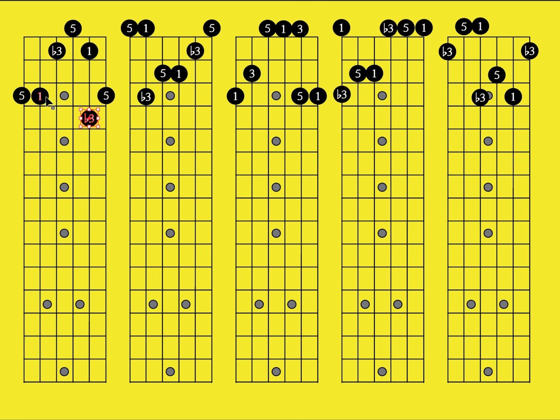So that's our C shape, which next goes to the A minor. And if we were to take that in C now, it will look like this. And we see we have all the same notes there.